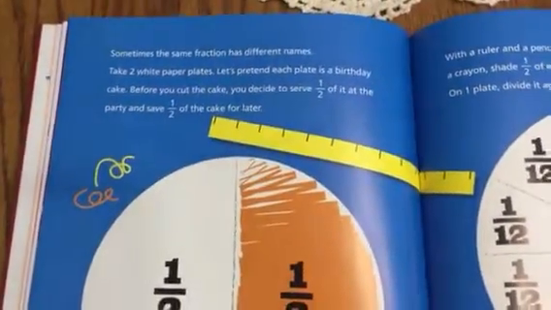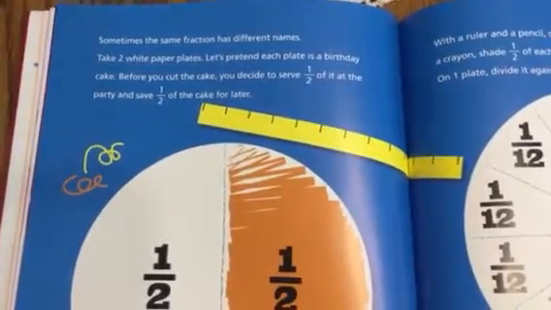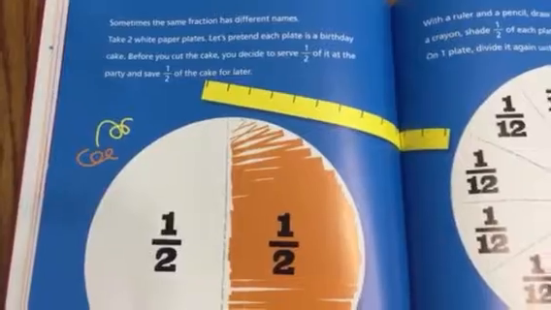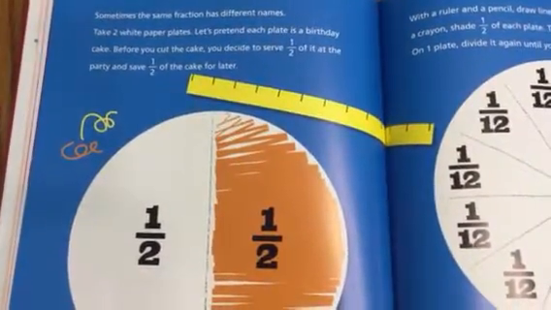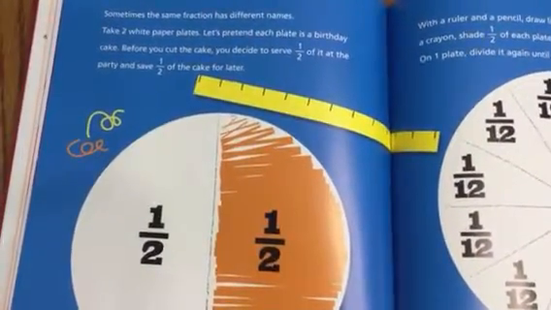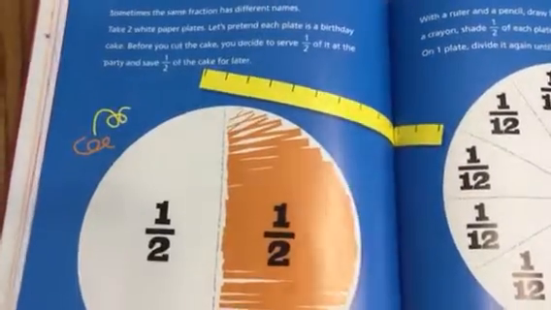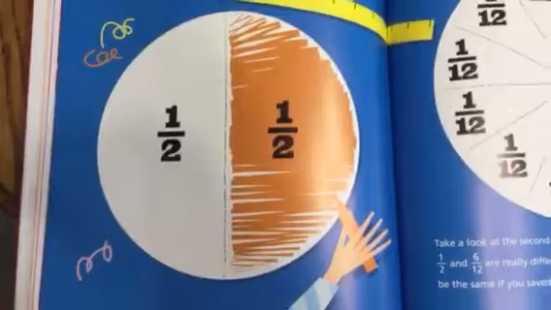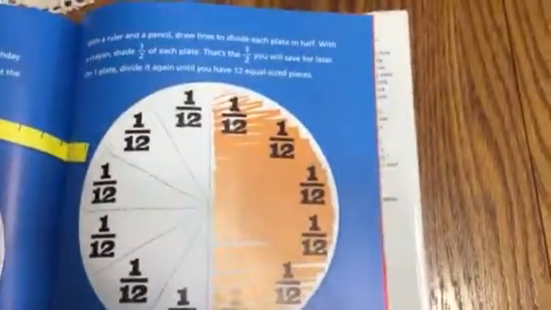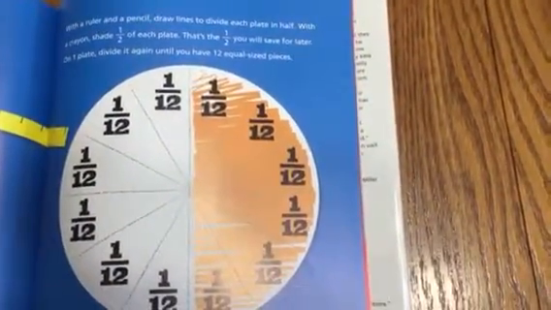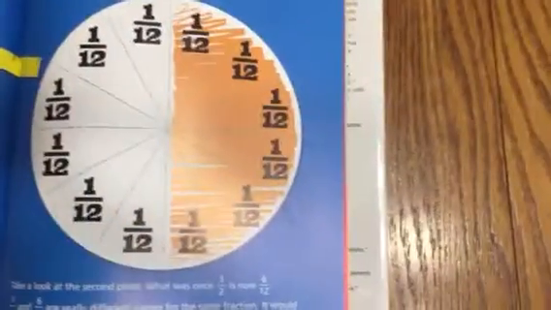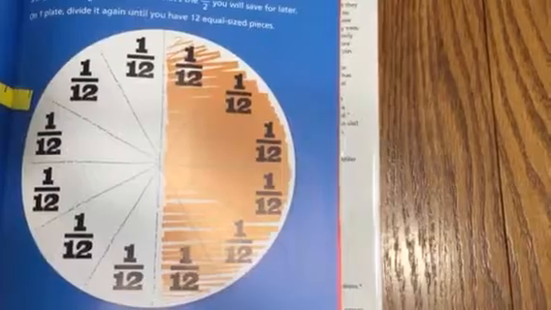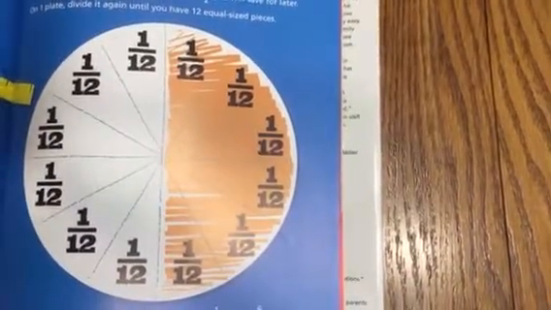Sometimes the same fraction has different names. Take 2 white paper plates. Let's pretend each plate is a birthday cake. Before you cut the cake, you divide it to serve 1/2 of it at the party, and you save 1/2 of the cake for later. With a ruler and a pencil, draw lines and divide each plate in half. With a crayon, shade 1/2 of each plate.